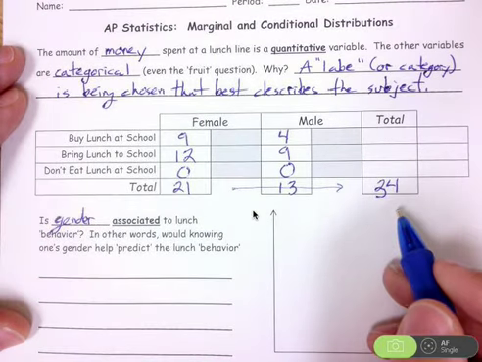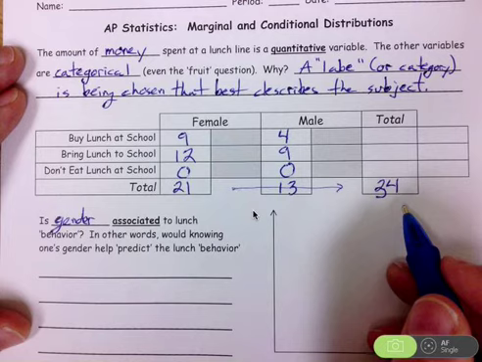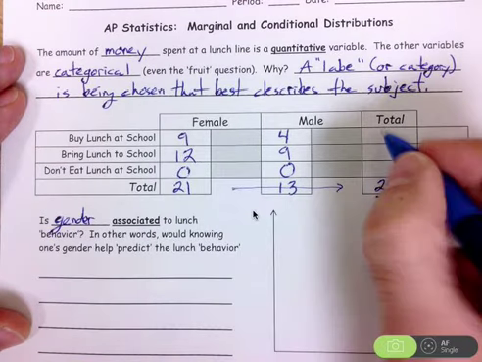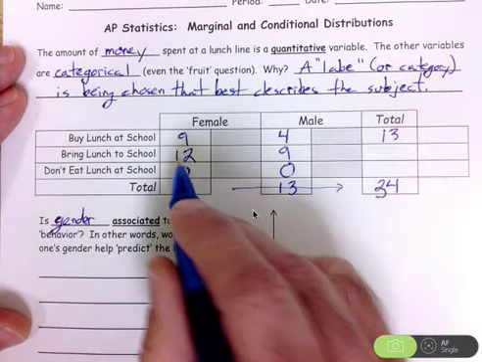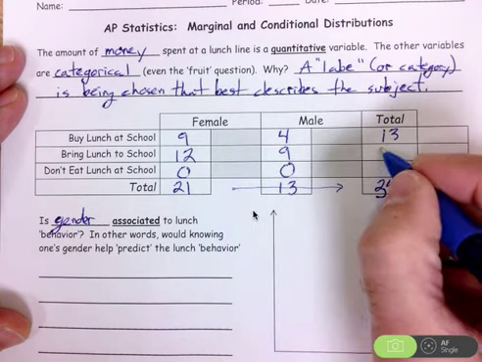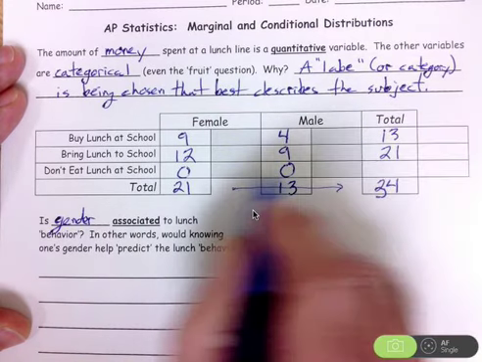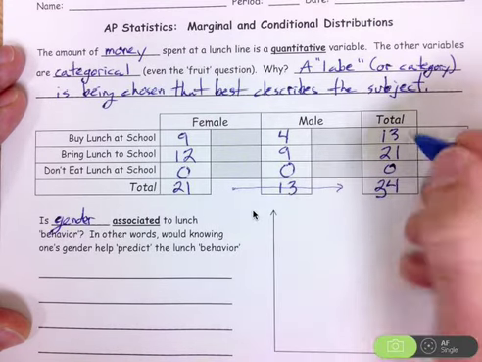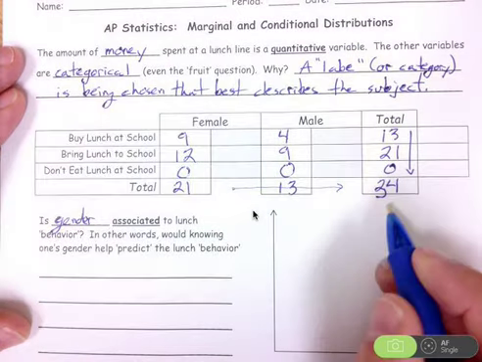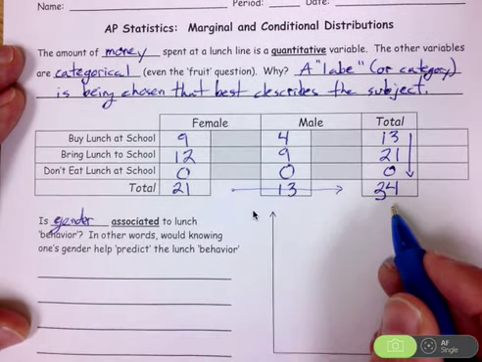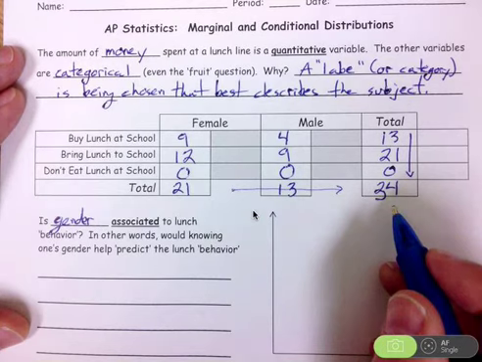So I can also get that same 34 by looking at the row totals. So 9 and 4 makes 13 students which buy. 12 and 9 makes 21 students which bring, and there aren't any that don't eat lunch at school. So again, that also makes for a total of 34. That 34 represents the total of the table overall.